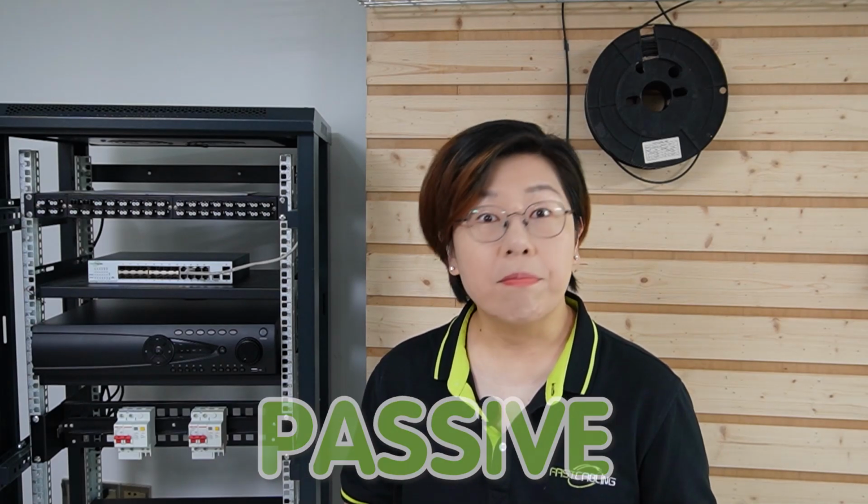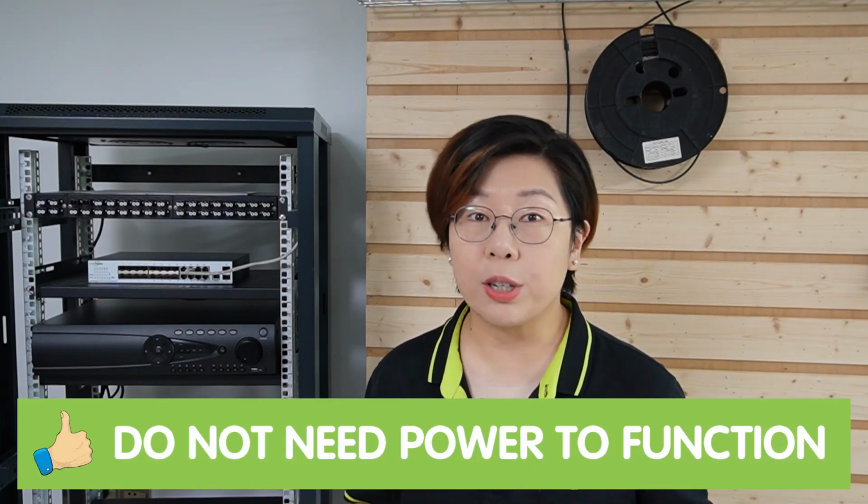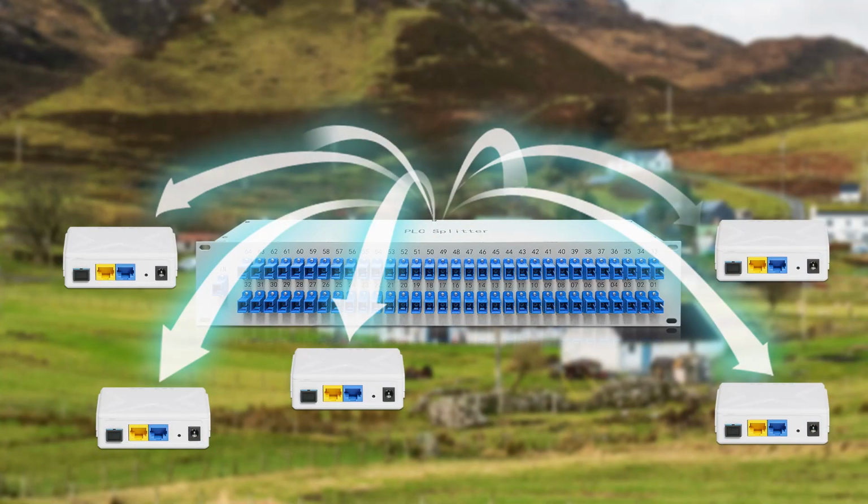So now, here's where the optical splitters shine. They're passive, meaning they don't need power to function, just light. And one single fiber connection from your control center can be divided into several lines, and boom, you're connected to multiple edge locations.